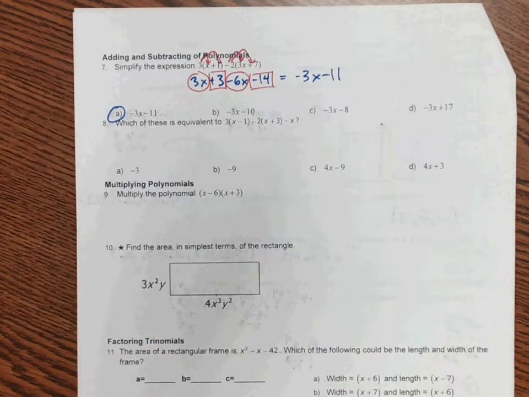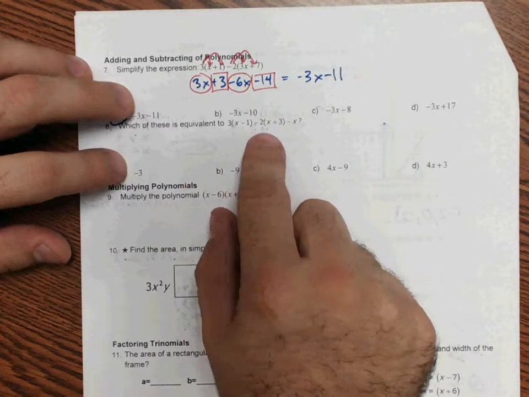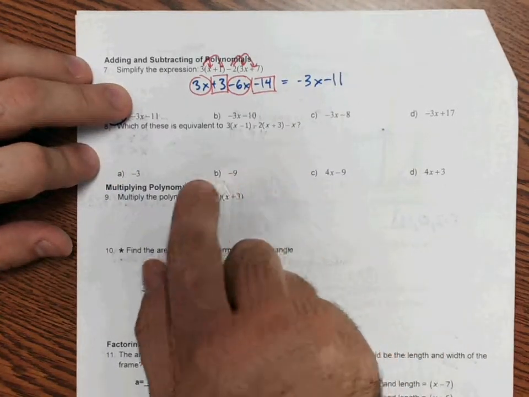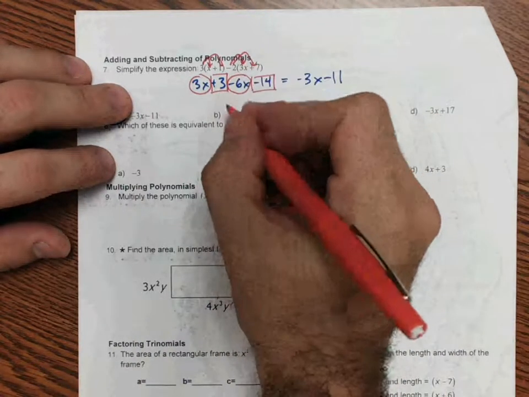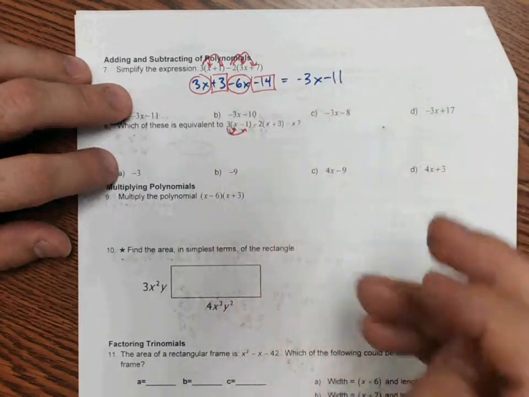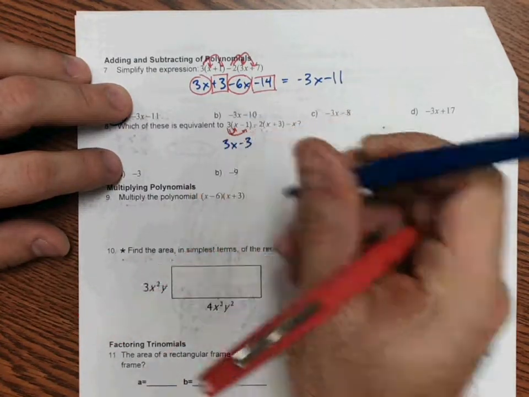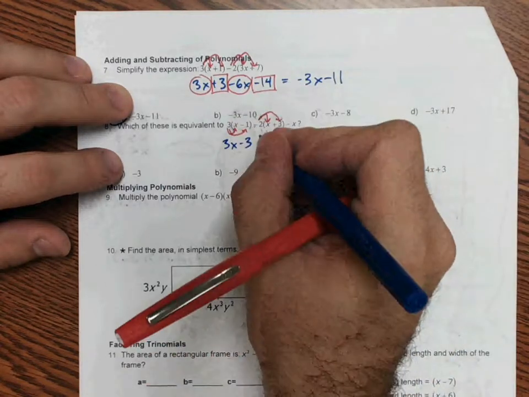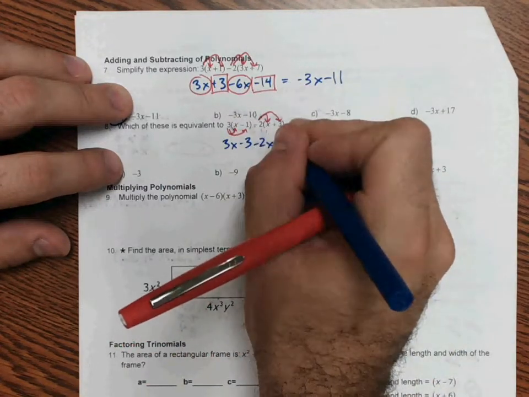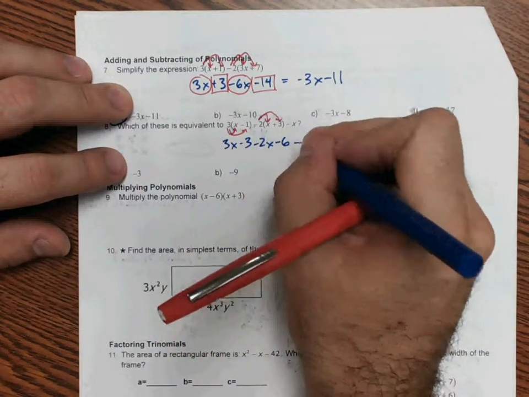Number 8 says, which of these is equivalent to 3x minus 1 minus 2 times x plus 3 minus x? Same process. Okay. So what we're going to do is we're going to multiply here and here. 3 times x is 3x. 3 times negative 1 is negative 3. Negative 2 times x is negative 2x. Negative 2 times 3 is negative 6. And then we have a minus x that's just hanging out at the end.